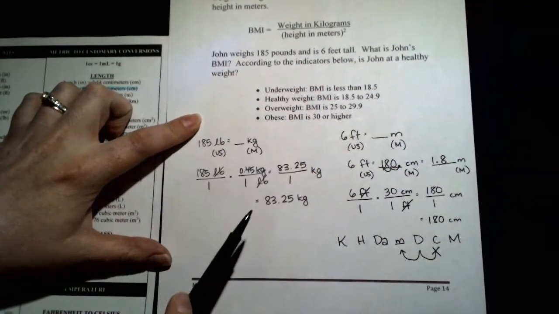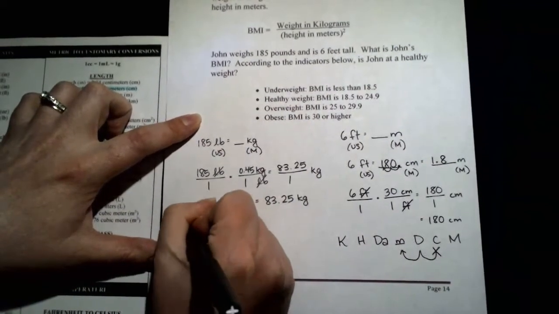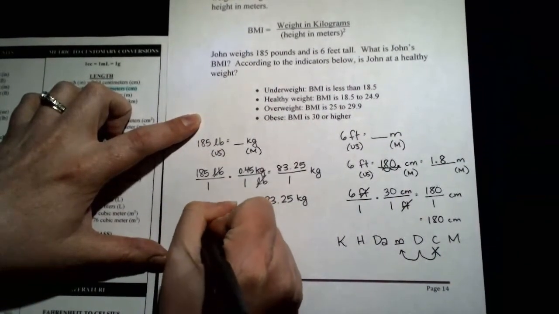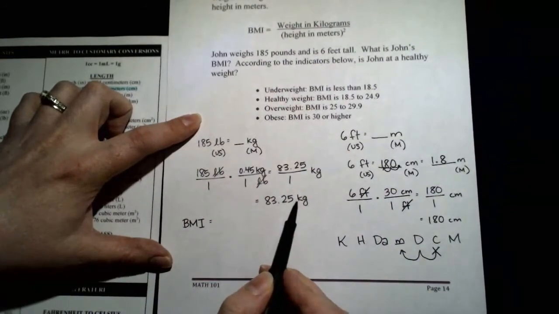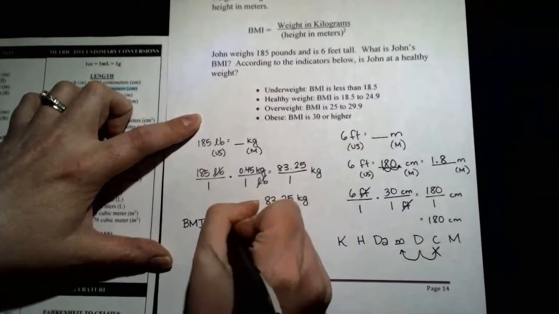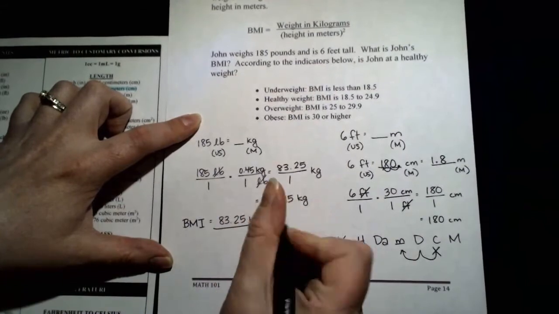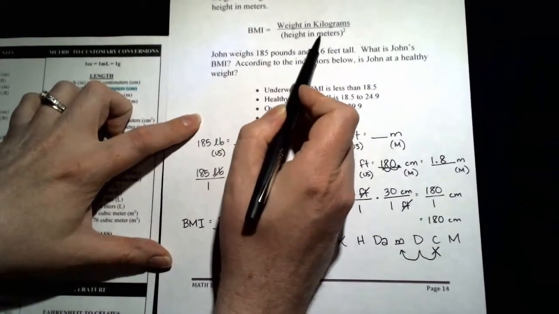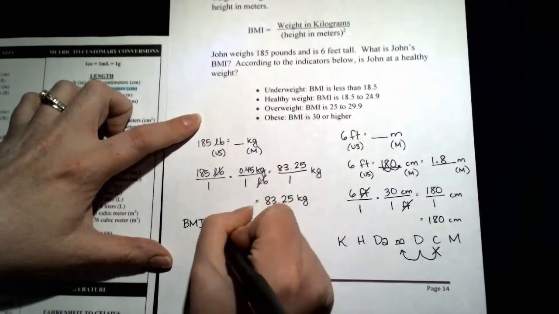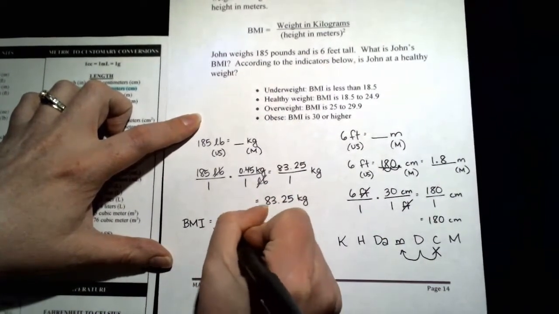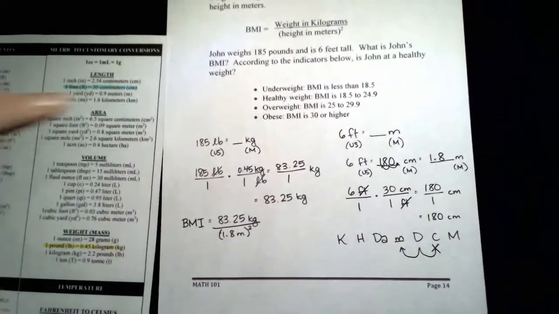So we can now take these two things and plug them into that formula and find the BMI. The weight in kilograms is 83.25, divided by the height in meters, which has to be squared. So we have the height in meters is 1.8. We need to square that.